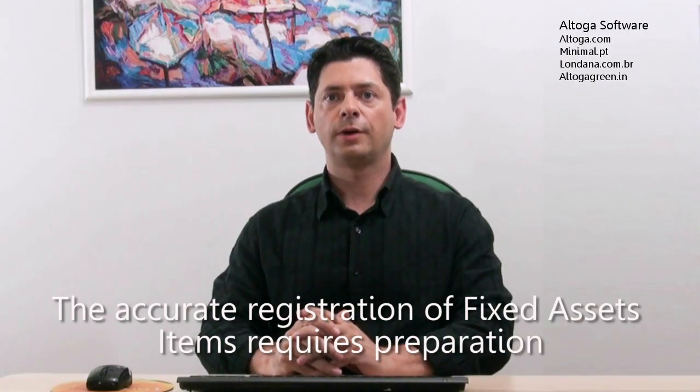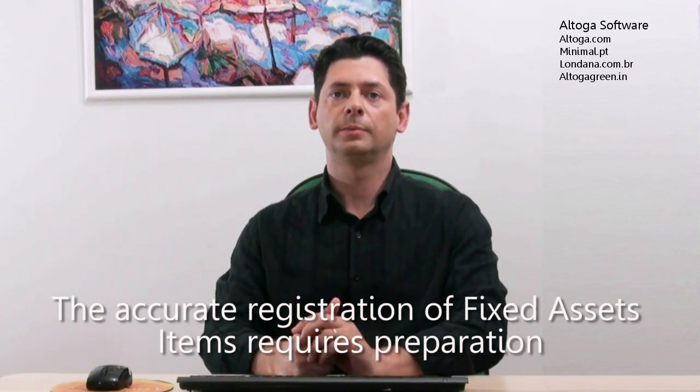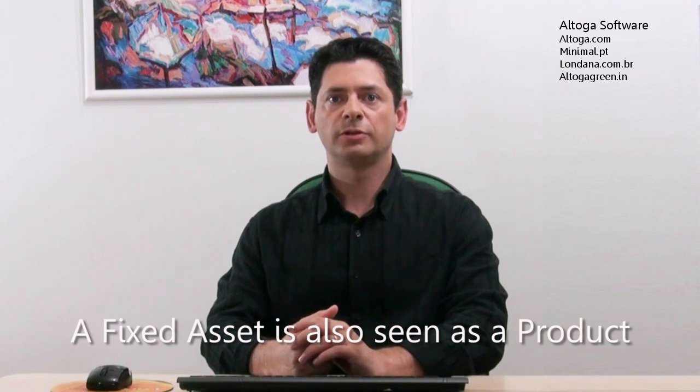The accurate registration of fixed assets, especially if they are sorted and in great number, requires preparation in terms of typological organization and products. It is important to note that in our solutions, a fixed asset is also seen as a product and is integrated into the architecture of the subsystem of products and resources. Let's now move on to the definition of typology and products.